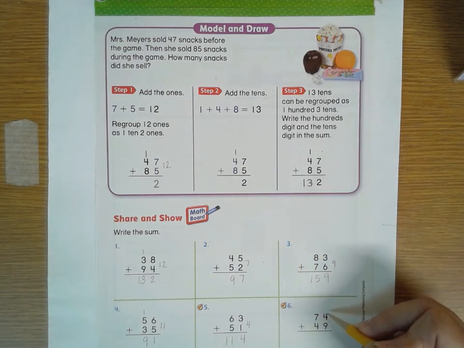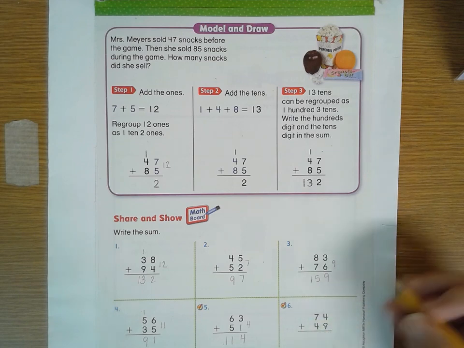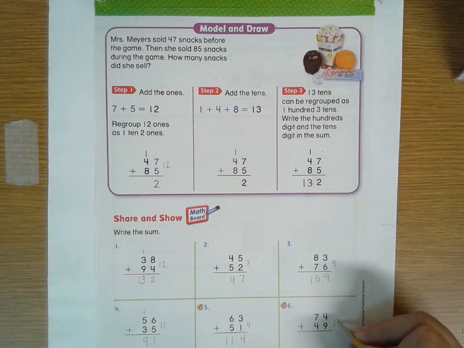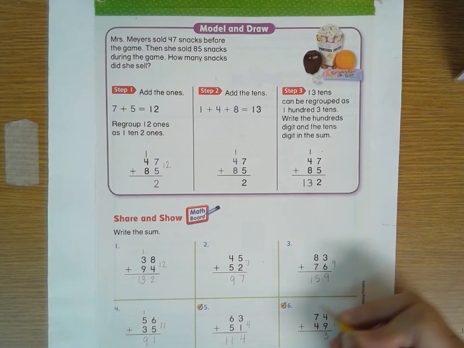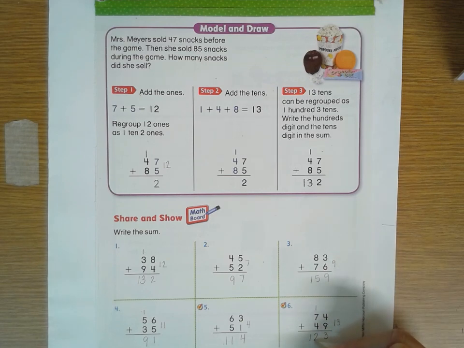74 plus 49. 4 plus 9 is 13. Put that on the side. So I can see that I have 3 ones. And I have 1 ten that needs to go here. And 7 plus 4 is 11, and 1 more is 12. The answer is 123.